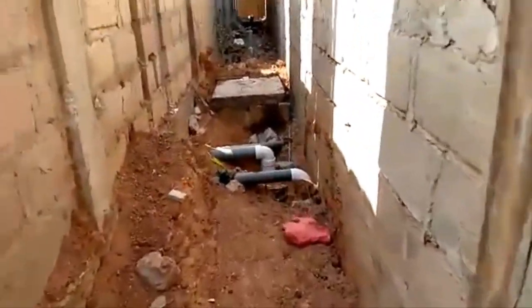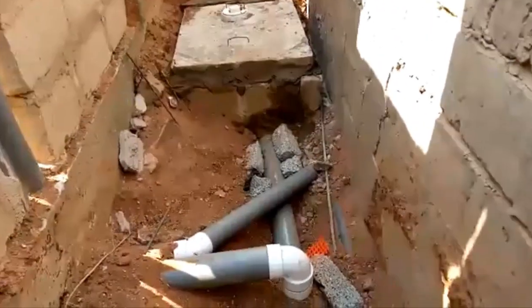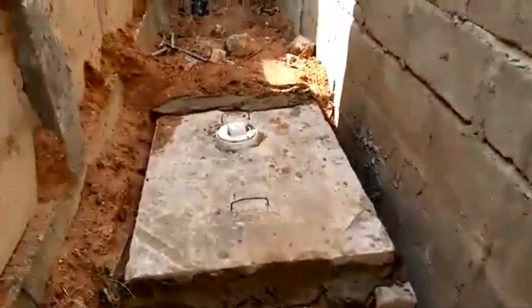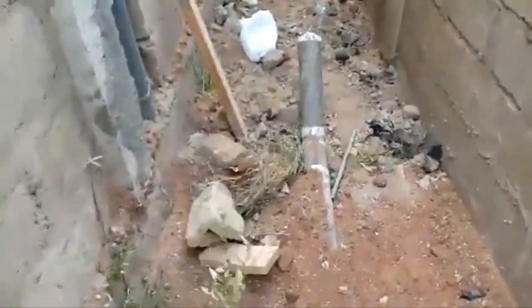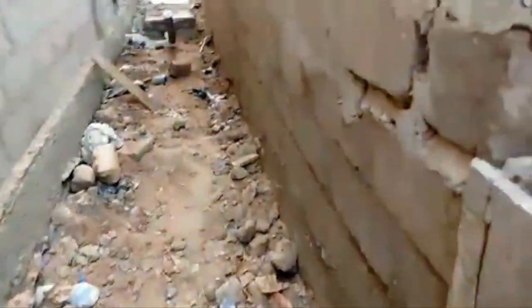So as you can see, it just joins the 2-bedroom side. All of them will have their own biodigester, and the 3-bedrooms as well. And then you just have to follow the video as it continues into the soak away.